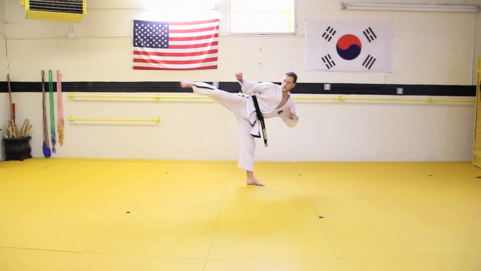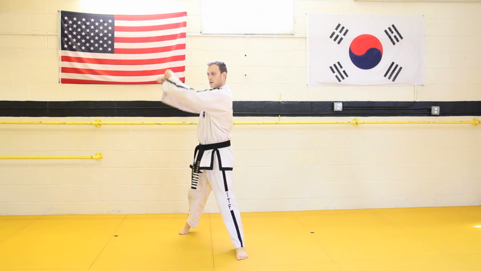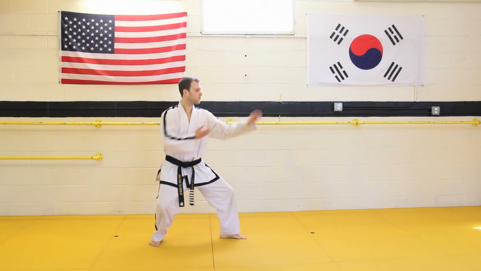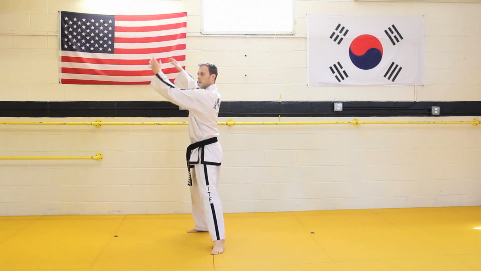When you throw a side kick, we do the same thing. We thrust it out and we twist at the very end. When you do a low block, you start palm up, you swing your arm in, and then you rotate your wrist at the end. When you do a double knife hand block, you chamber palm to palm, you swing your block in, and then you flip them at the end. It's very important that every technique flip at the end.